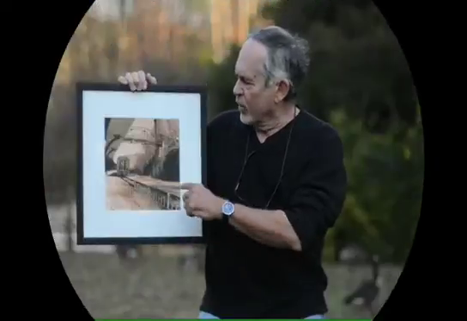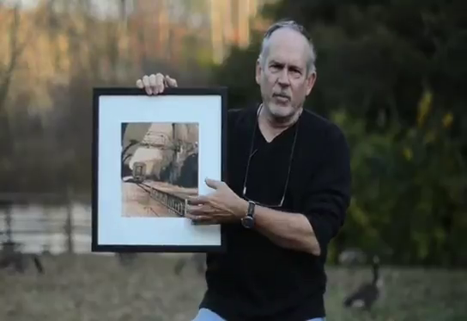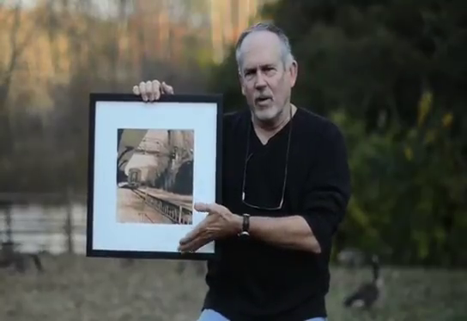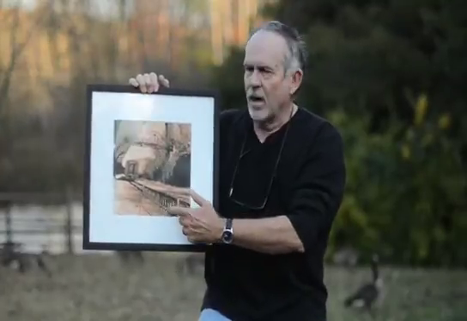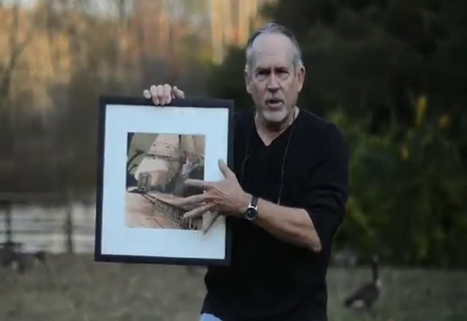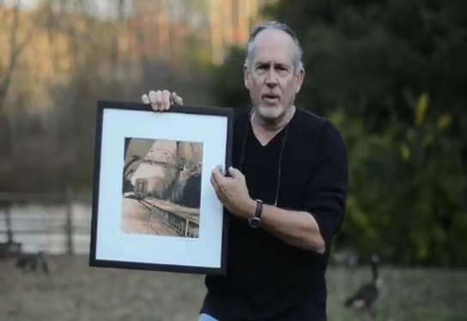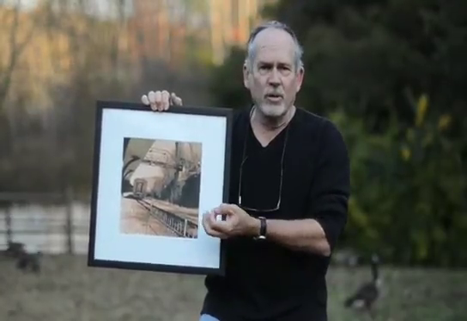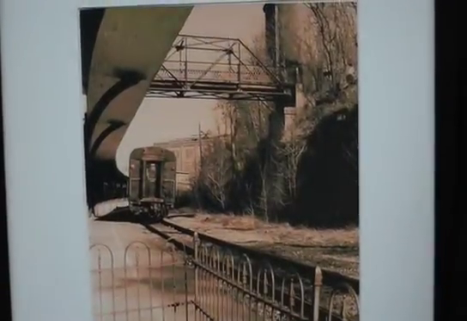Alright, this is an example of what I'm talking about. This is basically a black and white negative with black and white developing paper or enlarging paper, and the tones that you see in here are dependent on this particular type of emulsion that's in this paper, as well as the strength and the amount of exhaustion that the developer has gone through. One of the things that you'll notice in this image are the colors.